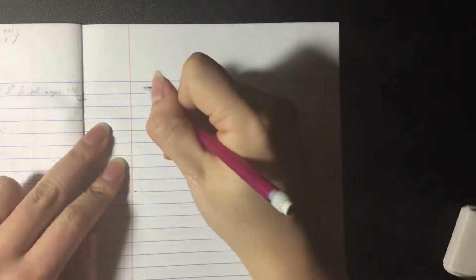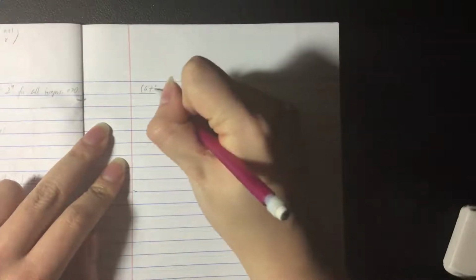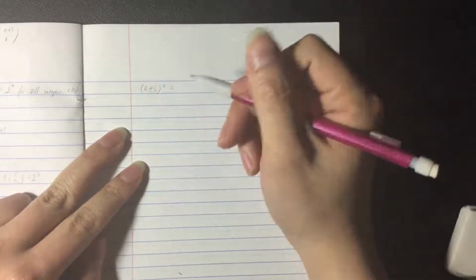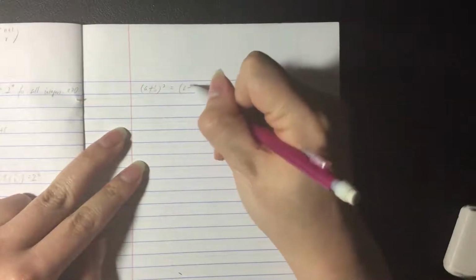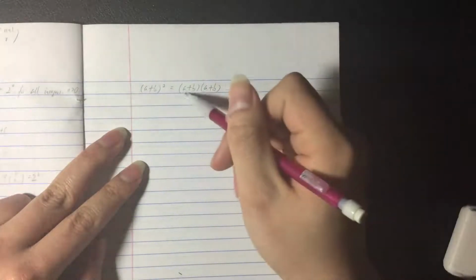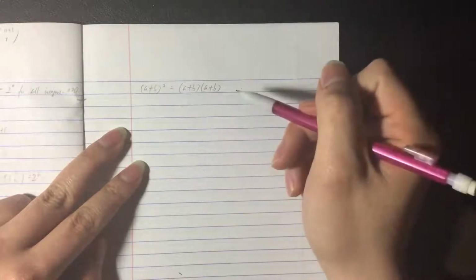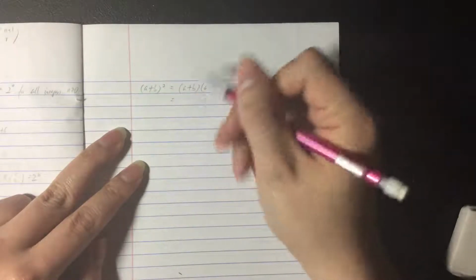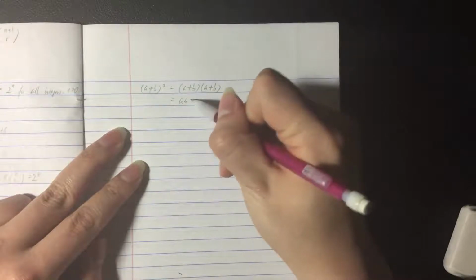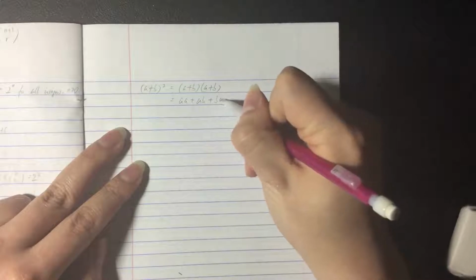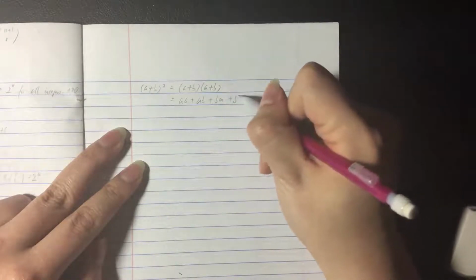Next, let's observe some polynomials. How do we expand the polynomial a plus b squared? A plus b squared can be rewritten as a plus b times a plus b. Then when we have two binomials multiplied by each other, we distribute. We can distribute every element in the first parenthesis into every element in the second parenthesis. If we distribute, we have a times a plus a times b plus b times a plus b times b.